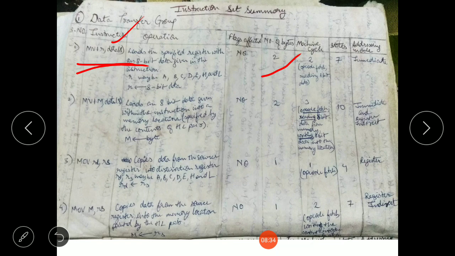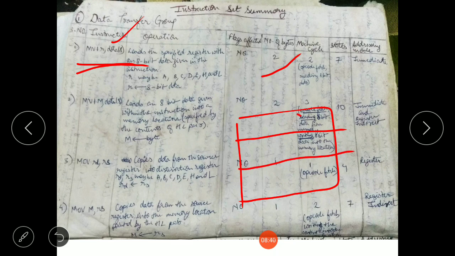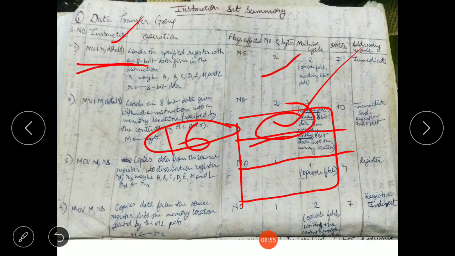And I have told you that every memory has memory locations. This memory location is of 1 byte, and the address which is representing this memory location will be of 16 bits.